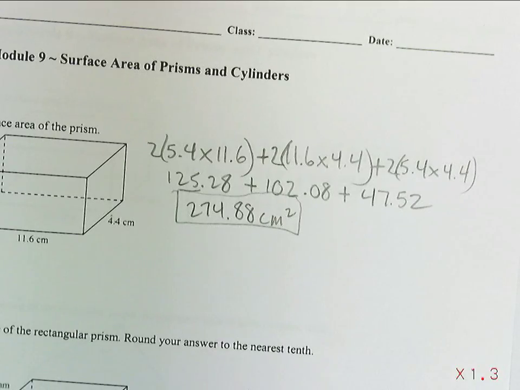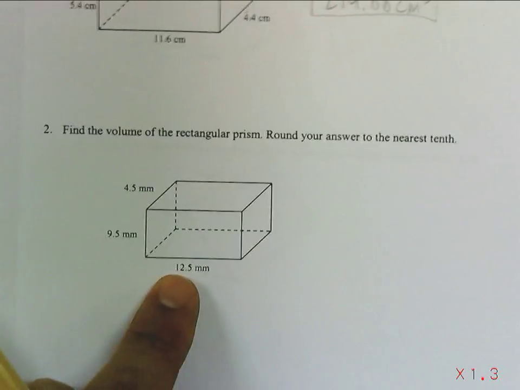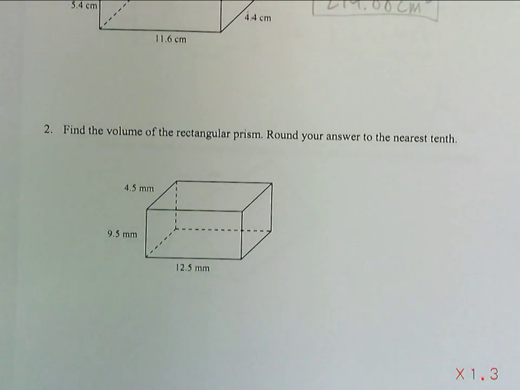So, number 2. Number 2 is find the volume of the rectangular prism. I want you to do that, please.